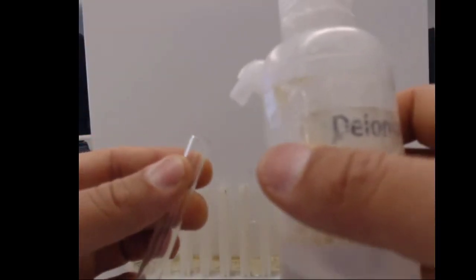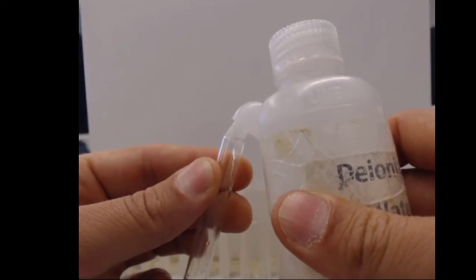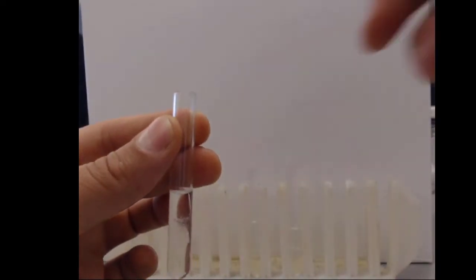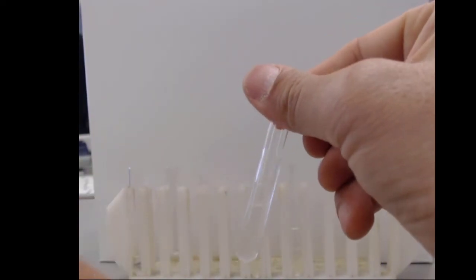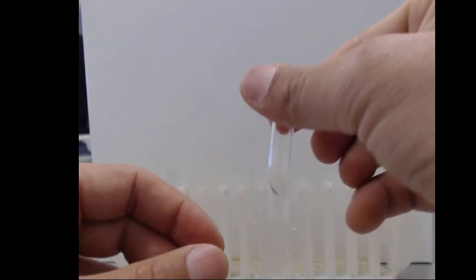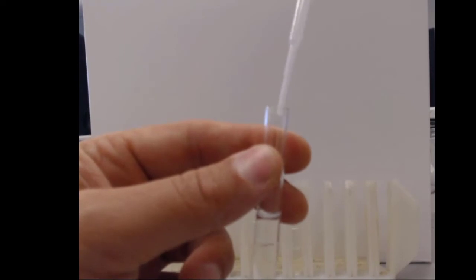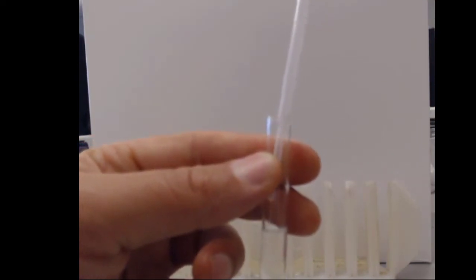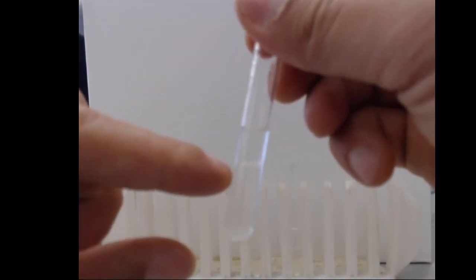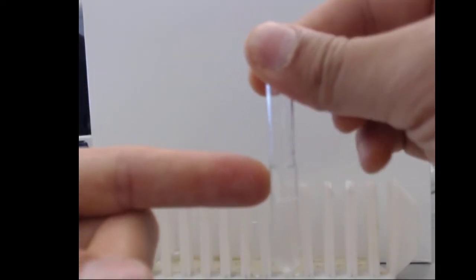What about butanol? In the case of butanol, we still see two distinct layers. If we shake it up, kind of disturb it a little bit, we can create some cloudiness. We can make it so the layers separate a little bit, but ultimately they split back up.